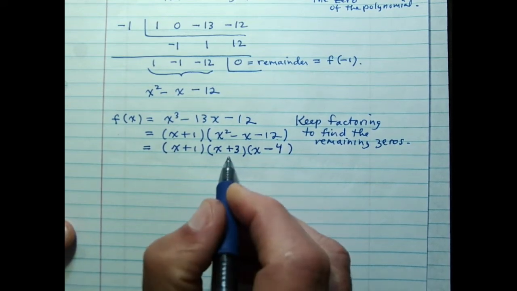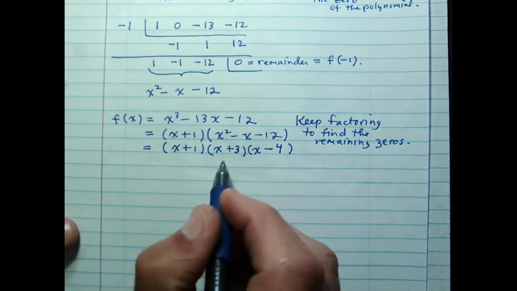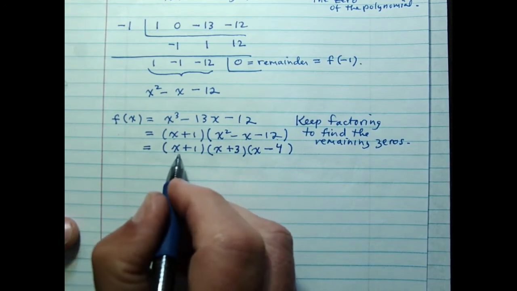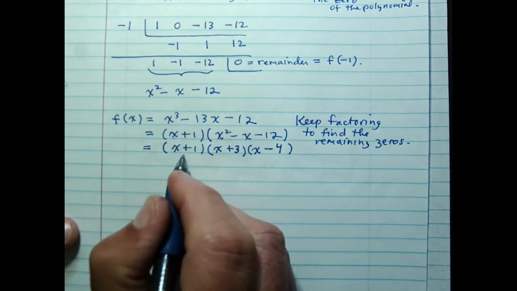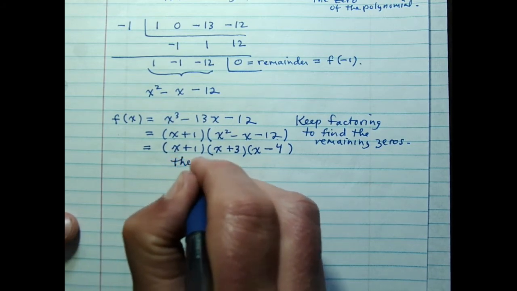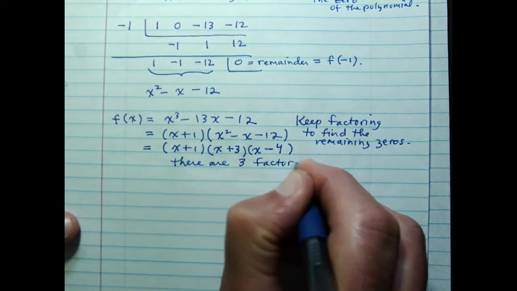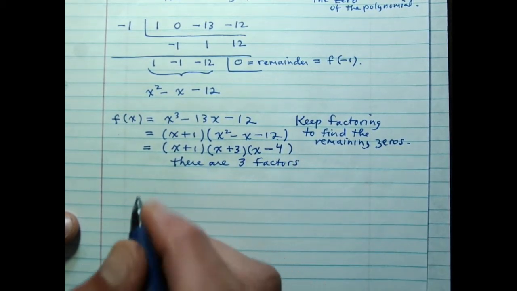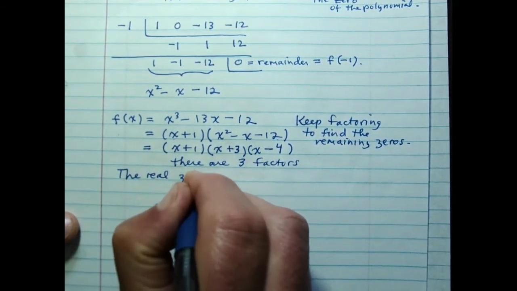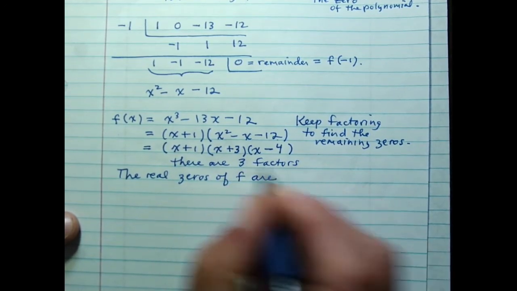So here we were able to get to this point of the problem by breaking down that quadratic using good old-fashioned factoring. And so now we see that f has 3 factors, and so there are 3 real zeros. The real zeros of f are, there's going to be 1 for each factor.